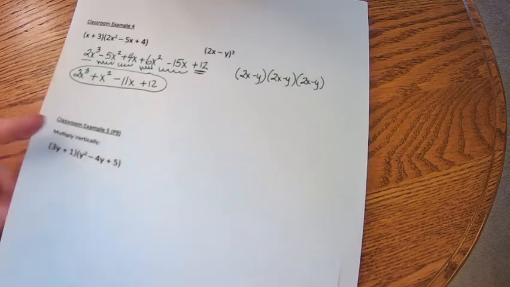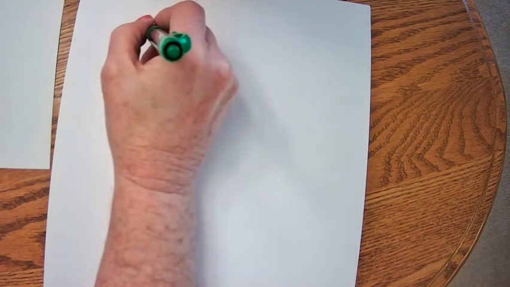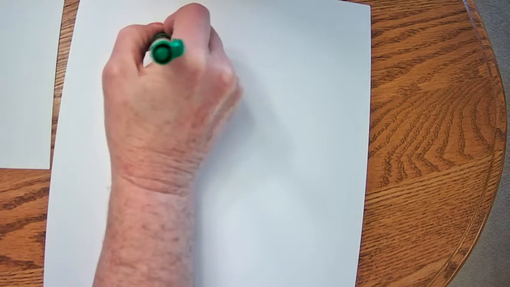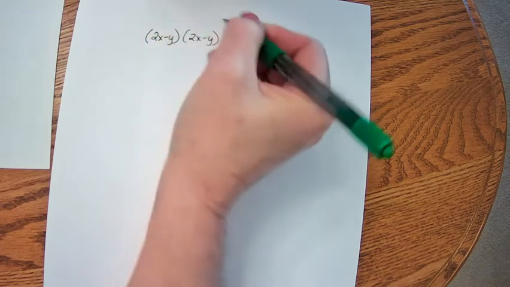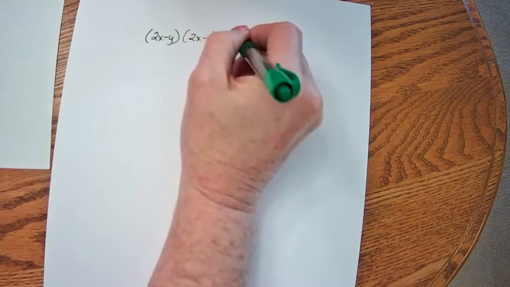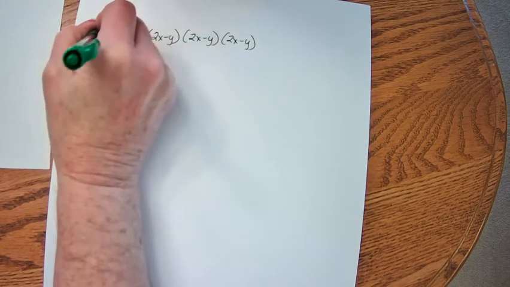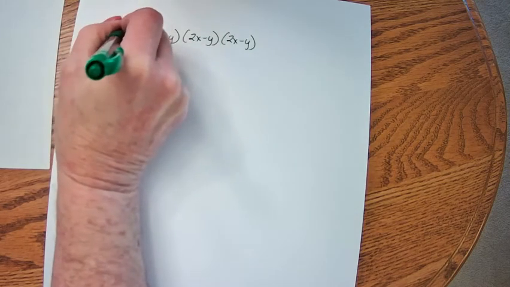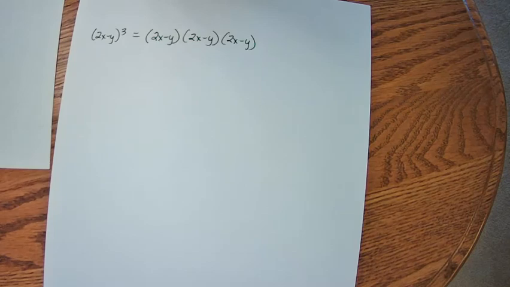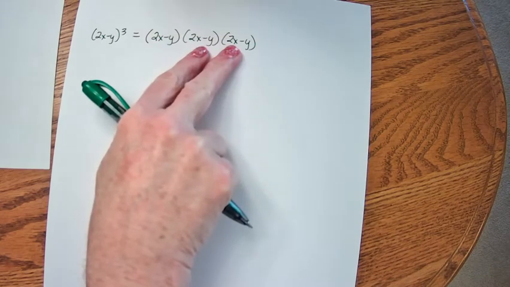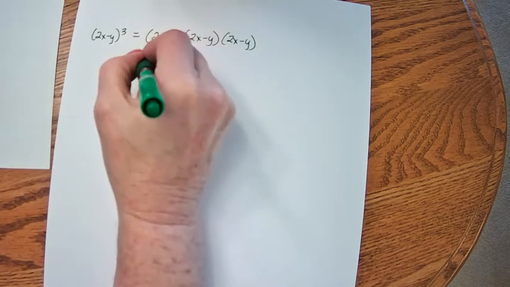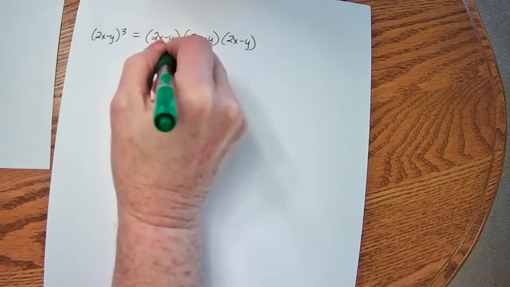Okay, so I'm going to put this on a separate sheet of paper so that I'm not trying to squeeze that into a small spot there. 2x minus y times 2x minus y times 2x minus y. That is what 2x minus y to the third is equal to when it's expanded. All right, I'm going to multiply these two first. So bring down my first 2x minus y.